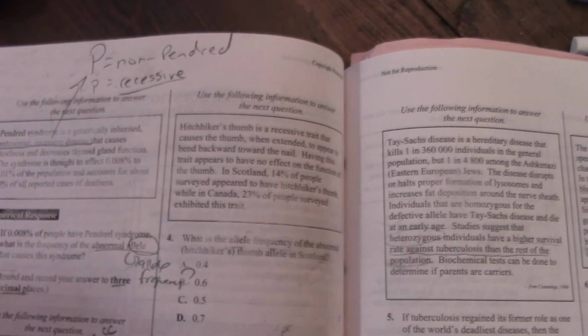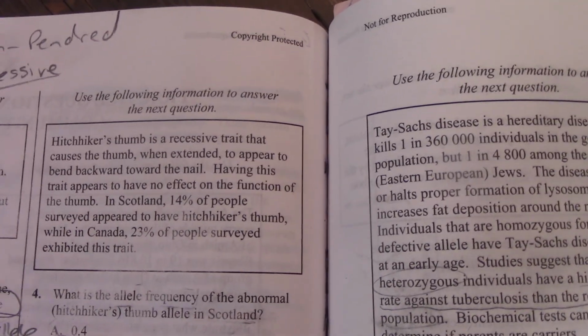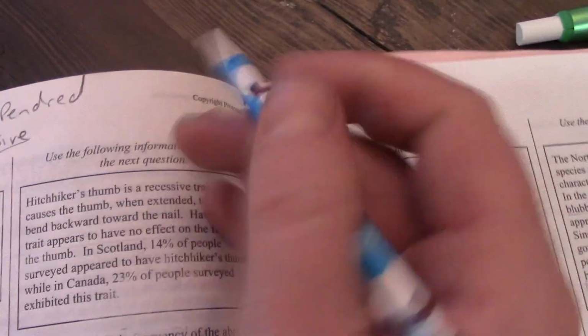Number 4 is another Hardy-Weinberg question. So we've got lots of Hardy-Weinberg examples for you to work with. Okay, so a hitchhiker's thumb is a recessive trait. So again, recessive. And I'm going to use H for this. Okay, hitchhiker's thumb.